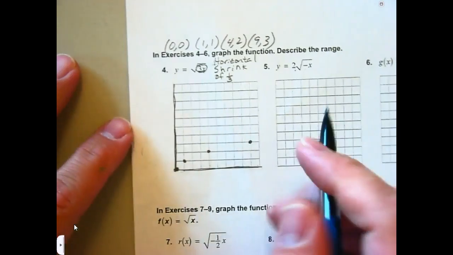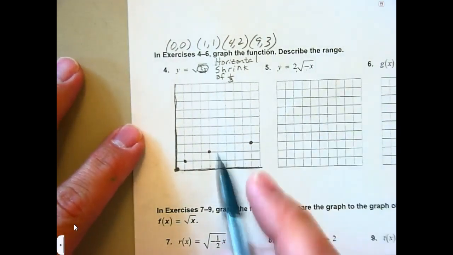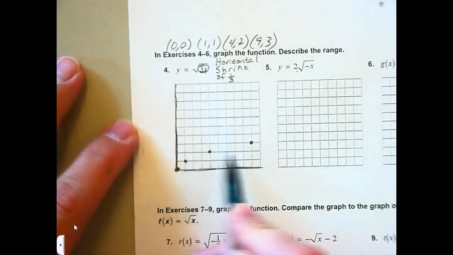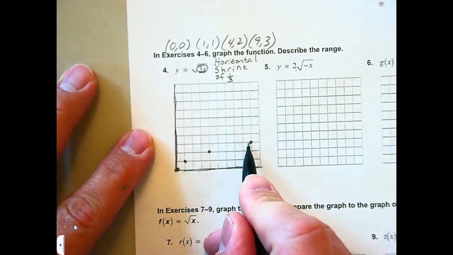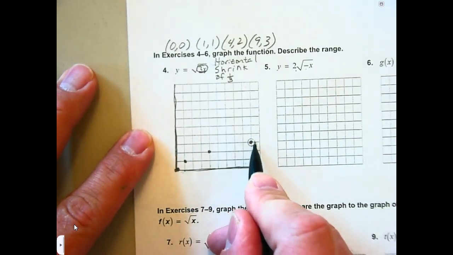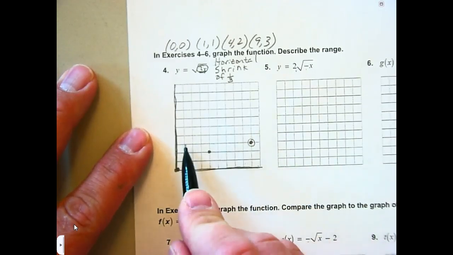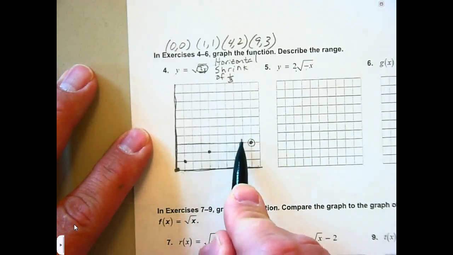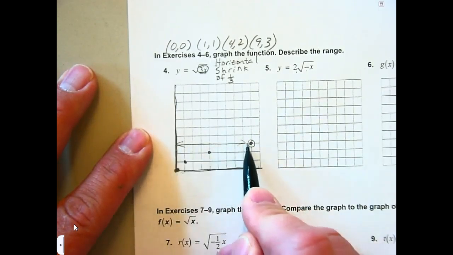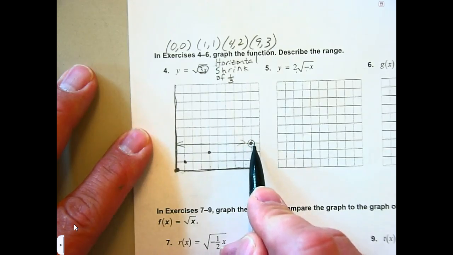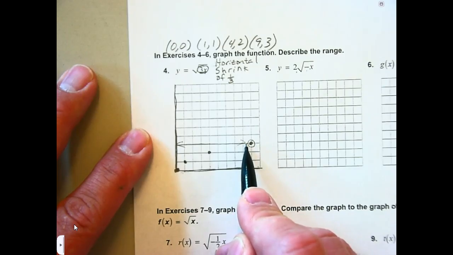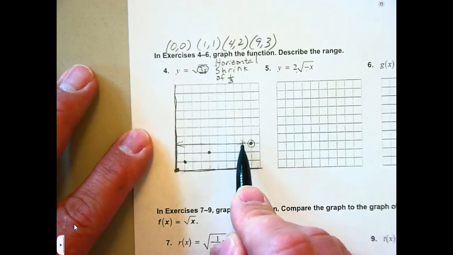Let me tell you what happens now. Since most of you recognize that you go towards the y-axis, I'm going to use this point because it's the easiest one to show it with. How far away from the y-axis is this? It's 9 units. If I shrink it to 1/3, where will it be? 1/3 of 9 is 3.